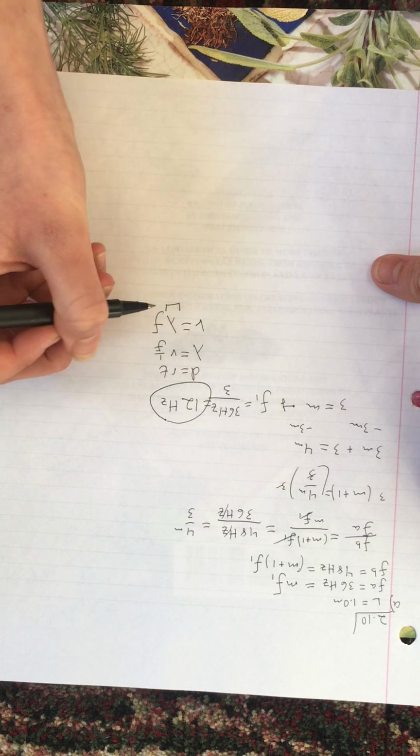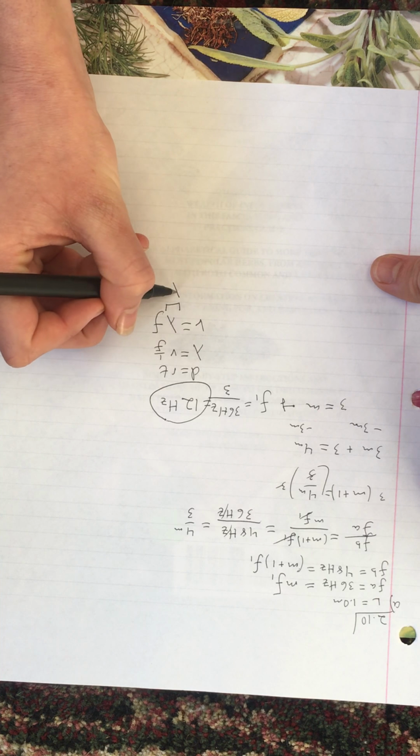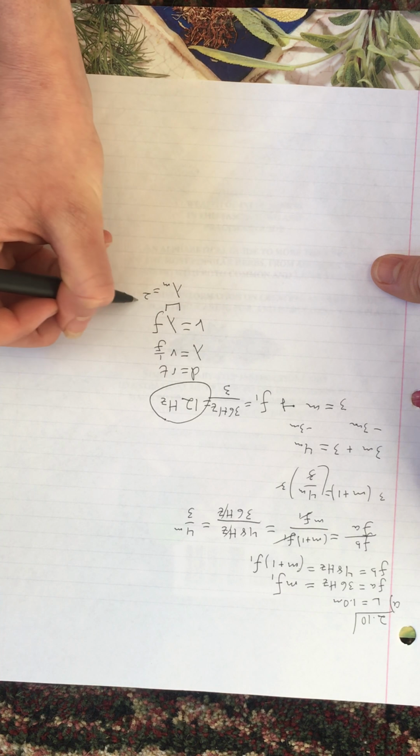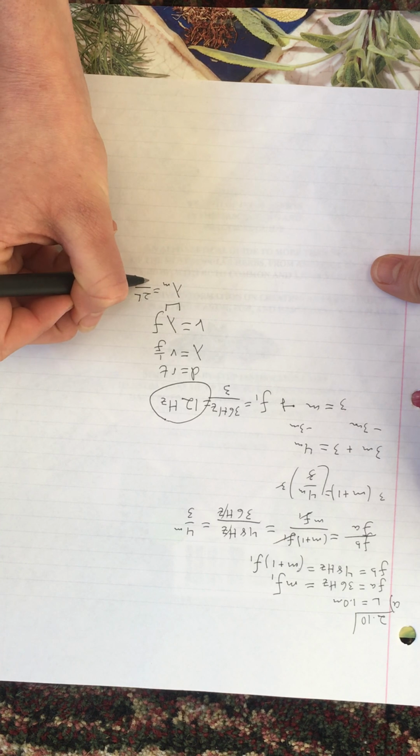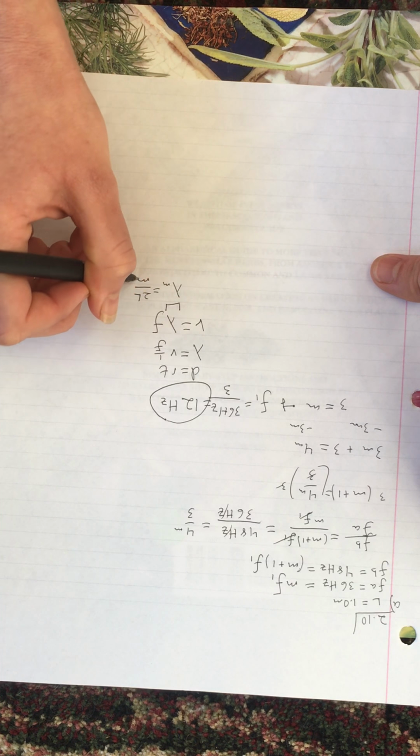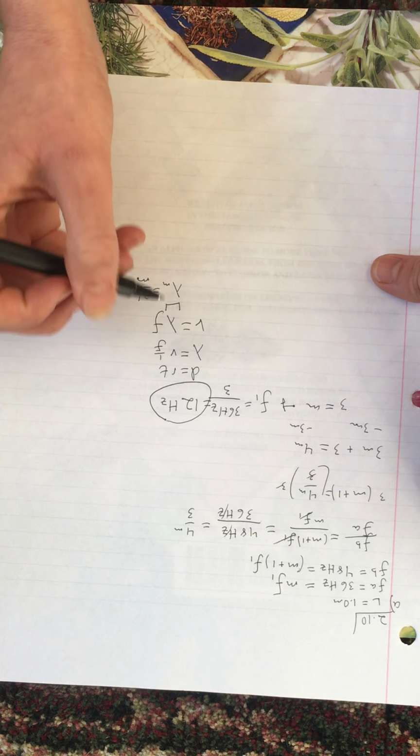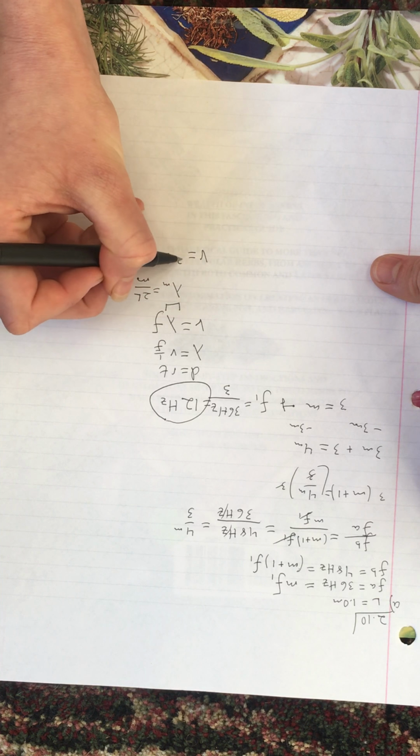And then the wavelength here, if you recall from our given equations, is equal to 2 times the length over m. So we'll plug that in for that.